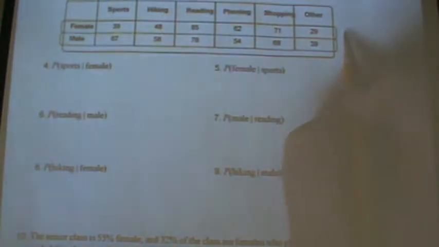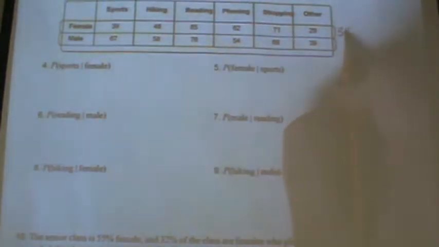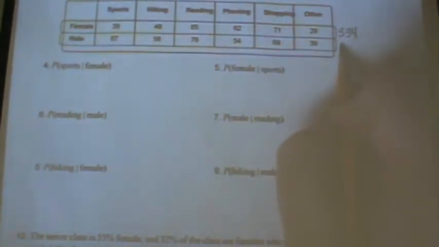Moving on to number 4. Number 4, we're given this table, and we're asked to find the probabilities for 4 through 9. So again, adding up your rows may be helpful for finding these probabilities. So if we add up all the number of females, we get 334. And if we add up all of the number of males, we get 362. You can also add the columns if you want, which might be helpful for later on.